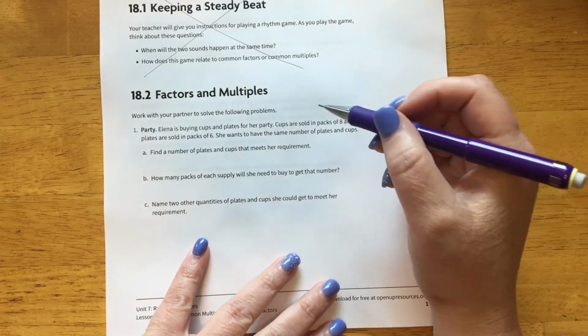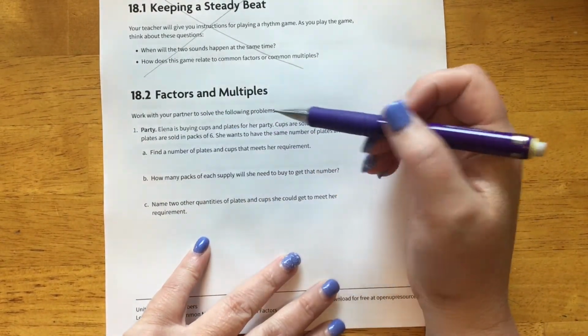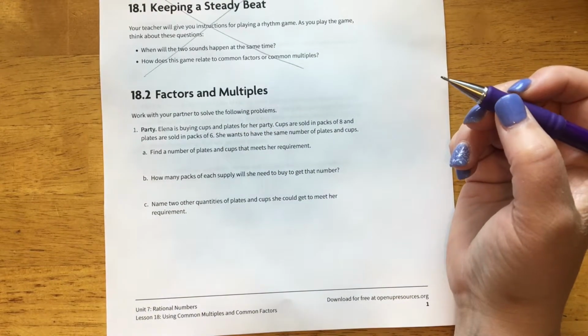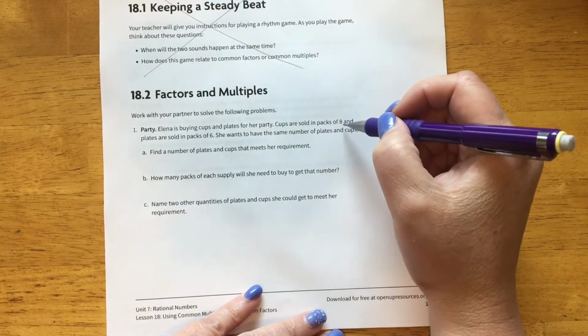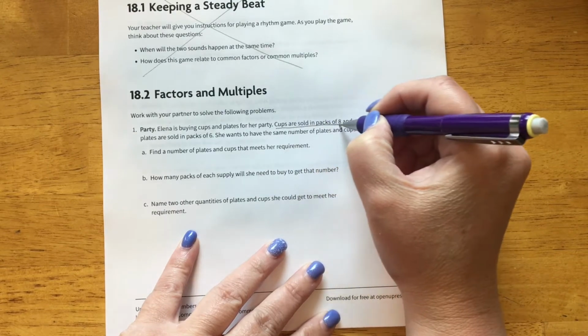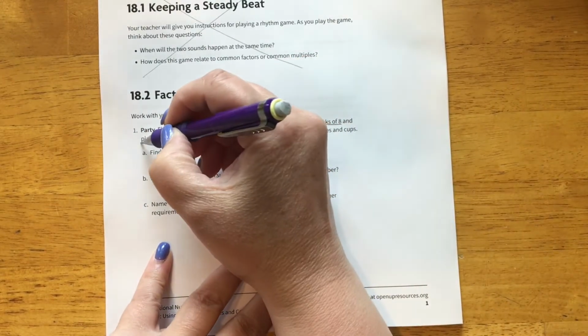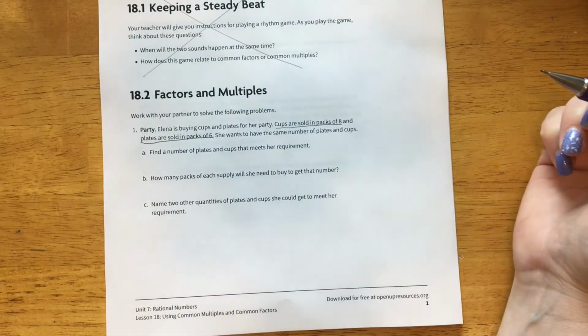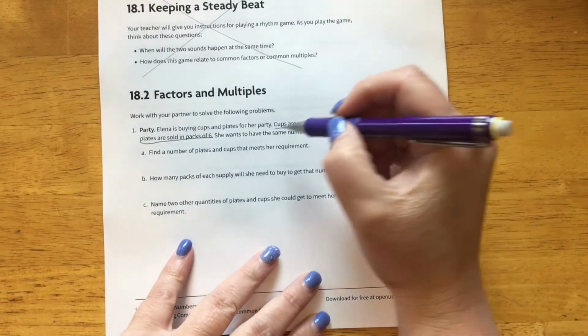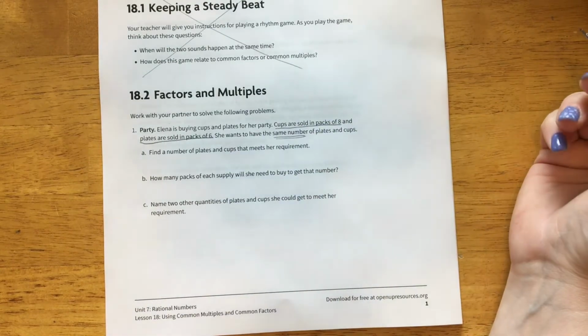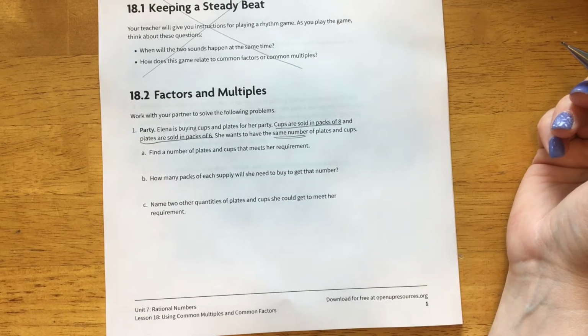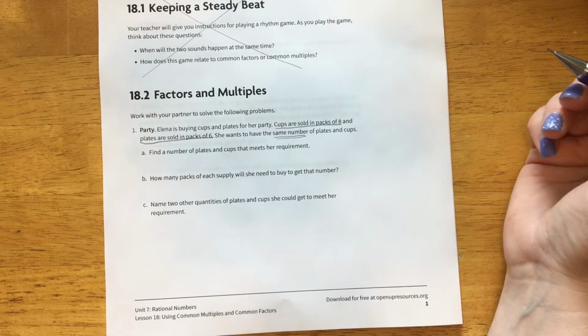Number 1. A party. Elena is buying cups and plates for her party. Cups are sold in packs of 8, so that looks like it's an important bit of information. And plates are sold in packs of 6. Another important bit of information. She wants to have the same number of plates and cups. Find a number of plates and cups that meets her requirement.